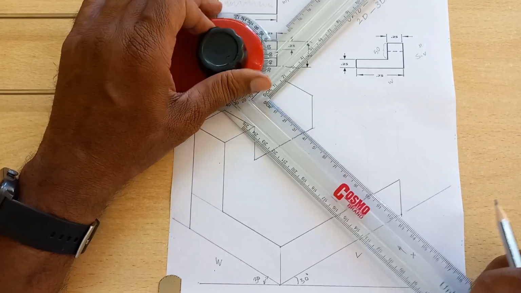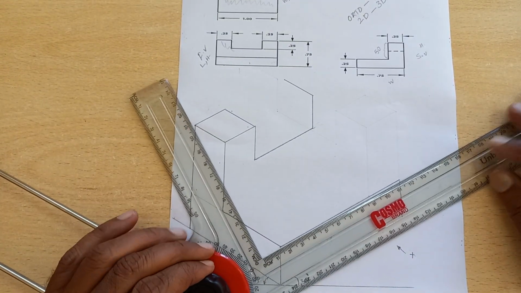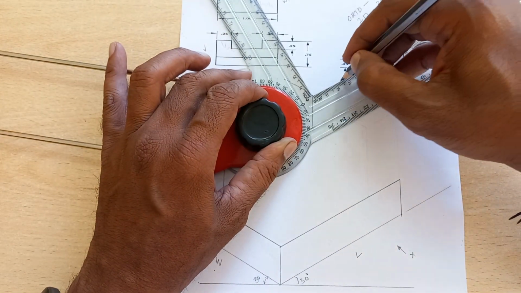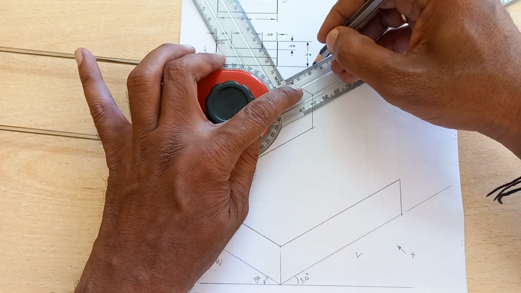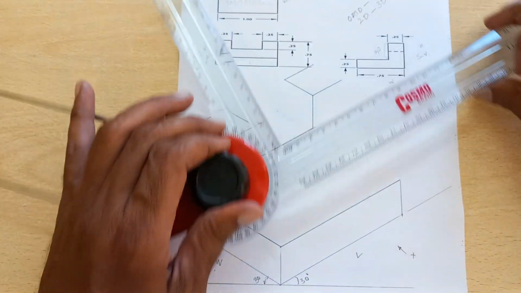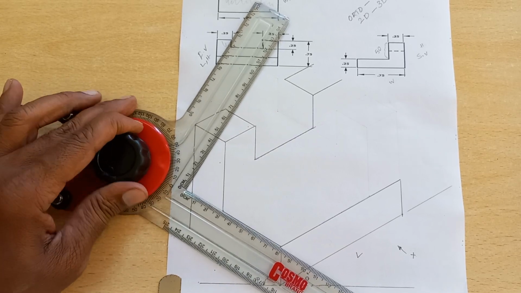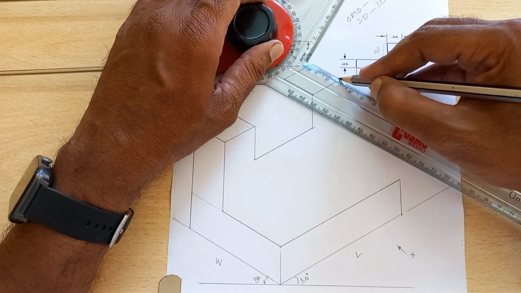Okay, then next once again length is 25 mm. So I'll take 25 mm from this point. Okay, and once again 25 mm from this point. Okay, and next I'll take the width of this one. I'll fix this drafter and simply I'll try to join this one.